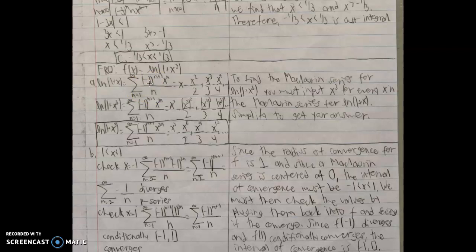So to find the Maclaurin series of f of x, you must utilize the Maclaurin series for ln of 1 plus x, which we are given right here. Since the only difference between this function and f of x is the x cubed, we must replace every x value, within the given terms as well as the general term of ln of 1 plus x, with x cubed in order to get our answer.